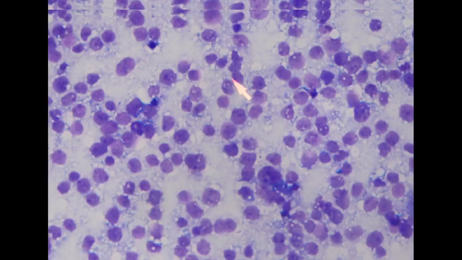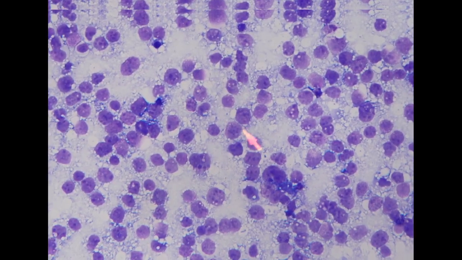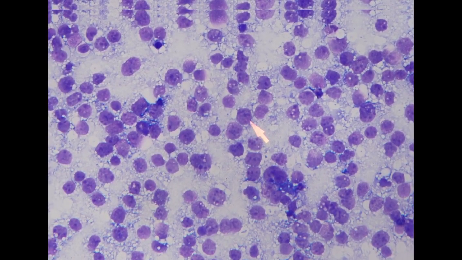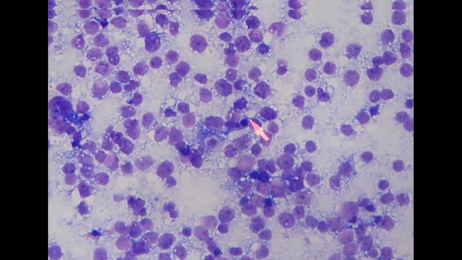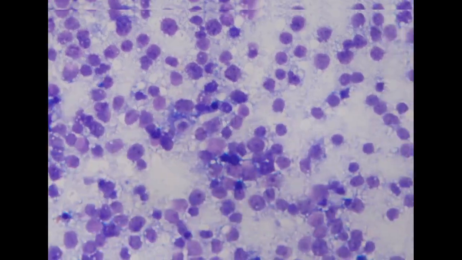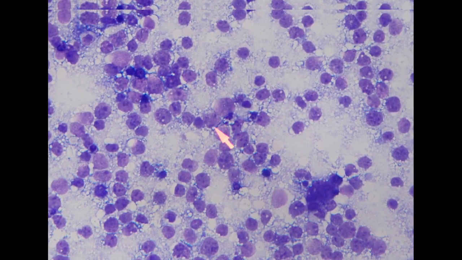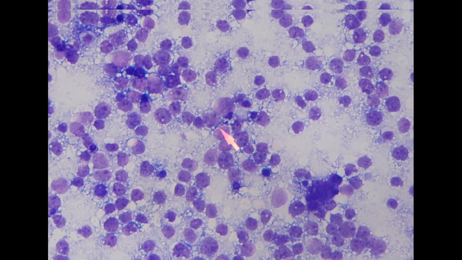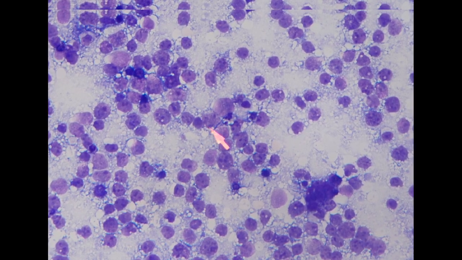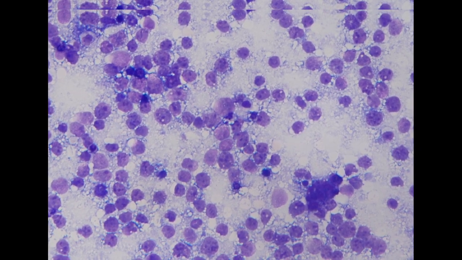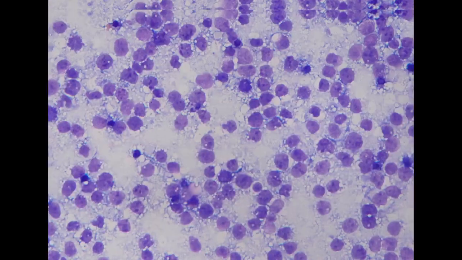So here again, we do see these cells are much bigger than the typical reactive cells. And on the loose stem preparation, we do occasionally see quite prominent cytoplasmic basophilic rimming, which suggests that this is of lymphocytic origin.